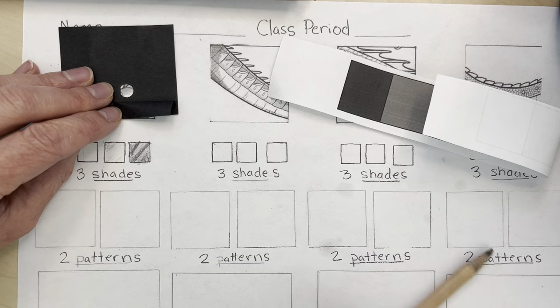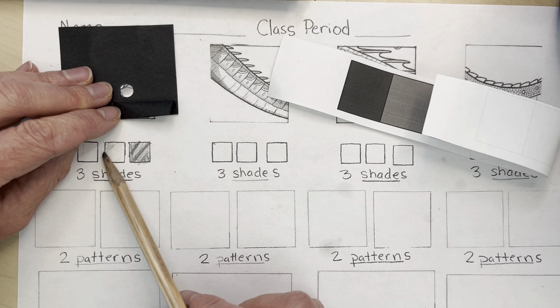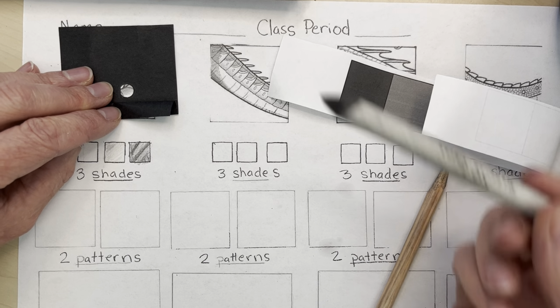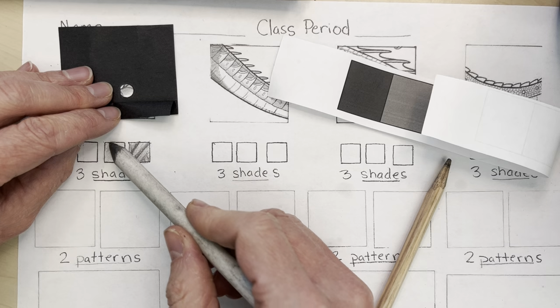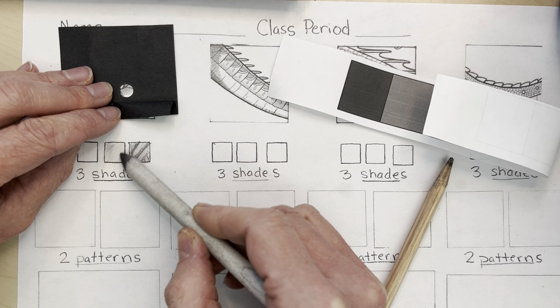So to make these really, really light shades, you have to just press very, very lightly with your pencil. Then you can use a blending stump to gently, gently blend that in.